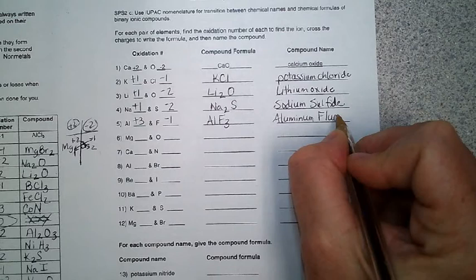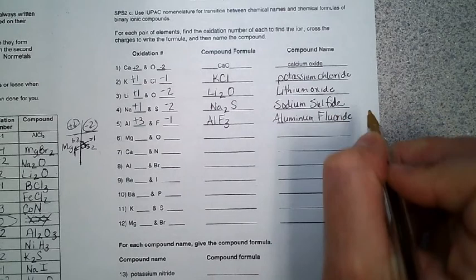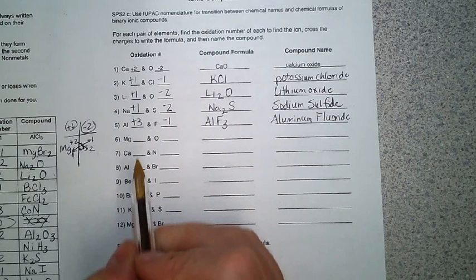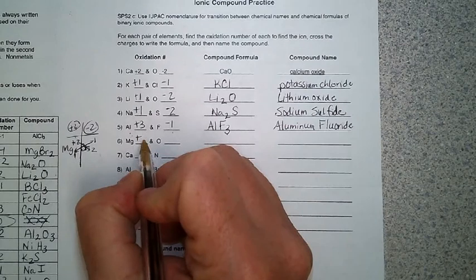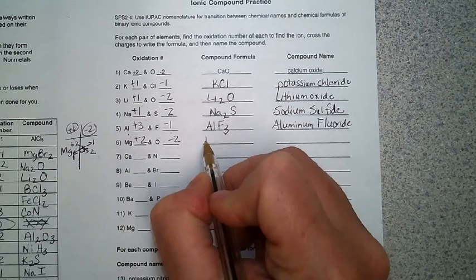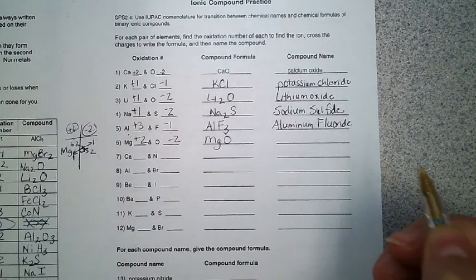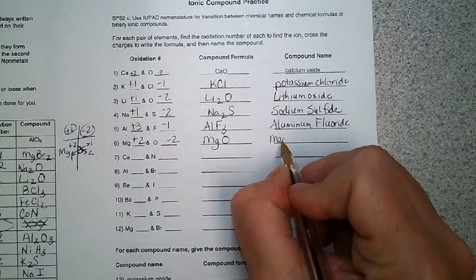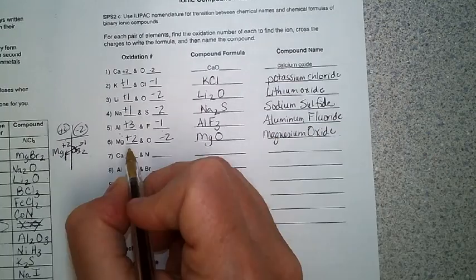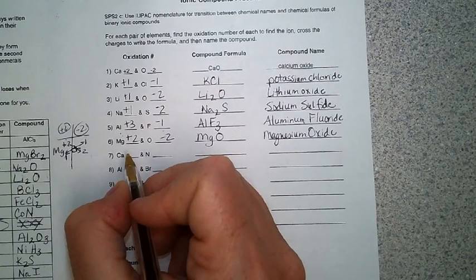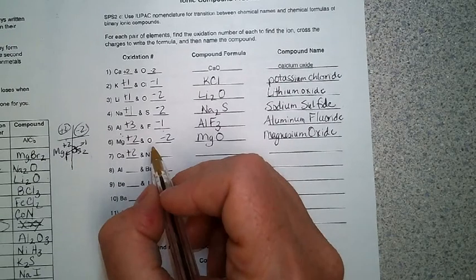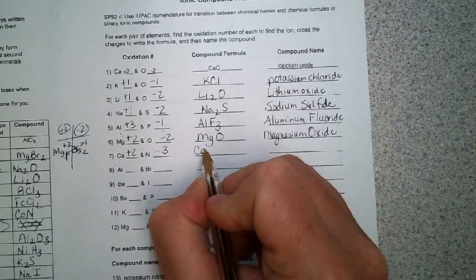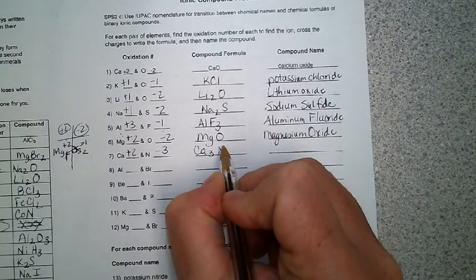Now remember, because these are ionics, we do not name the subscripts. You only do that in covalent. So magnesium is +2, oxygen's -2, MgO, and that is magnesium oxide. All right, calcium is a +2, nitrogen is a -3. So I'm going to end up with Ca3N2, calcium nitride.